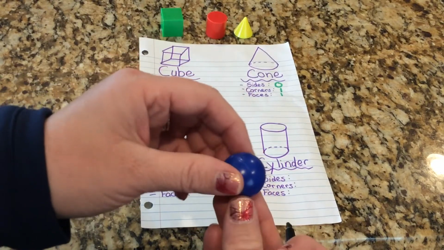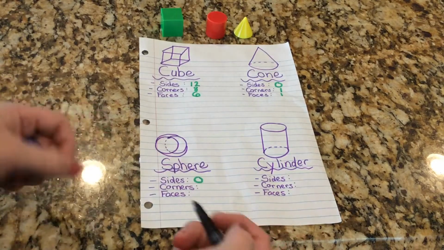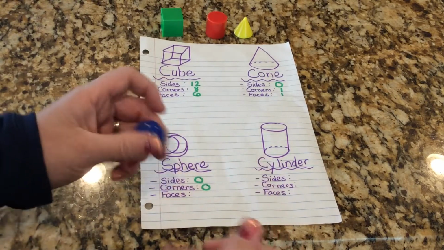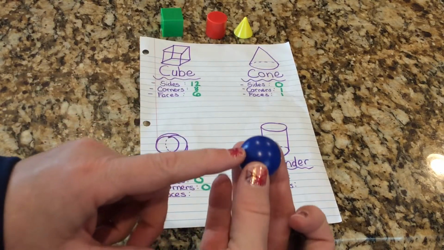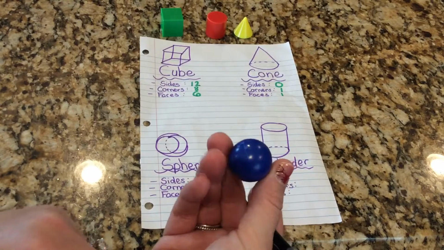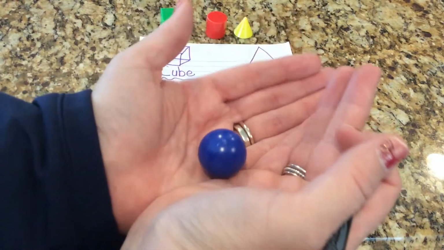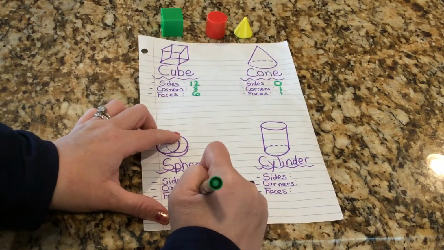If there's no sides, that has to mean there's no corners as well. Now, how many faces? How many places could I set a Cheerio and it would not roll off on me? Nowhere. It's a sphere. It's a little ball. It would fall off on any of the places because there are no faces.